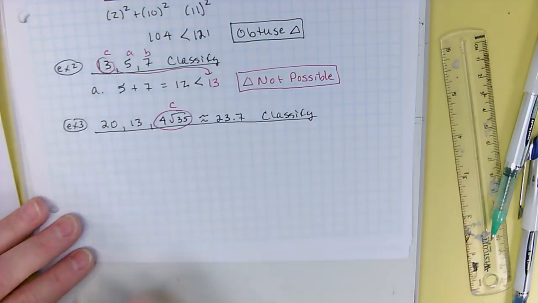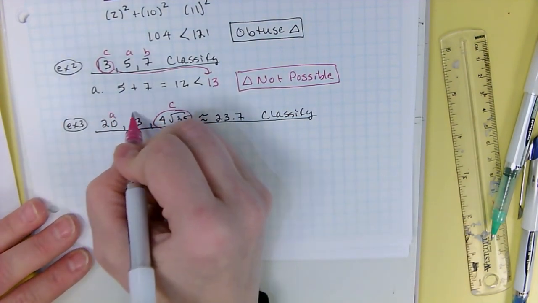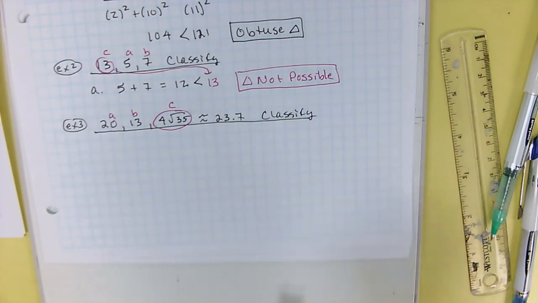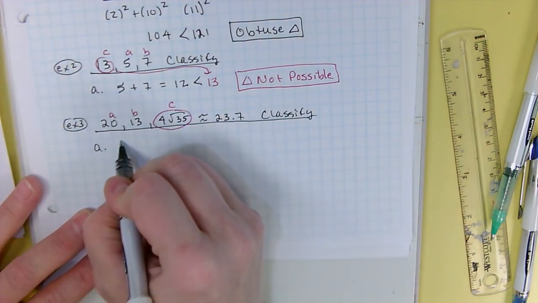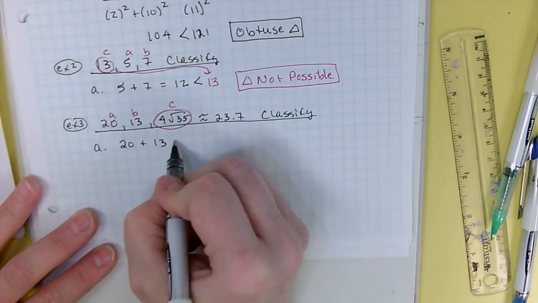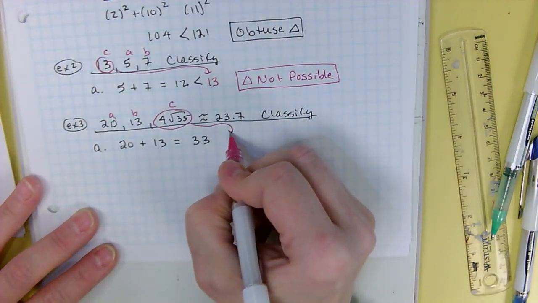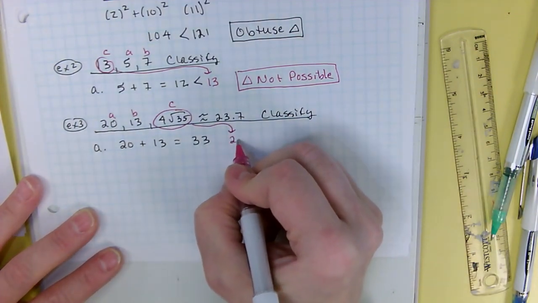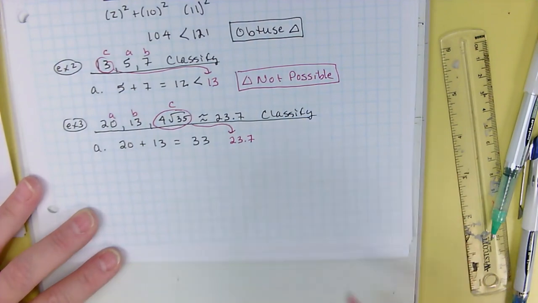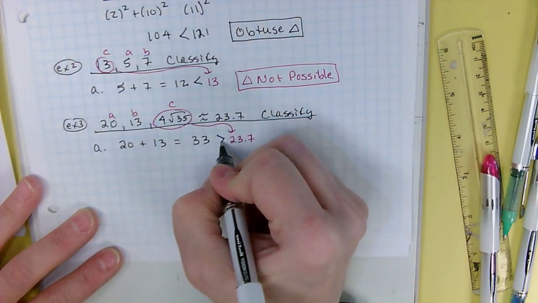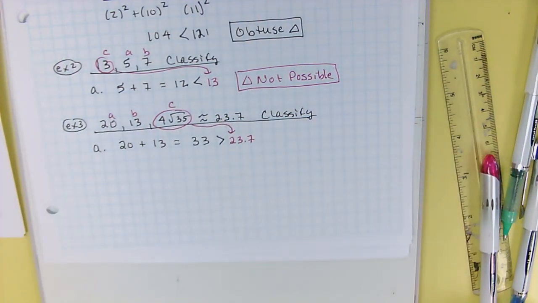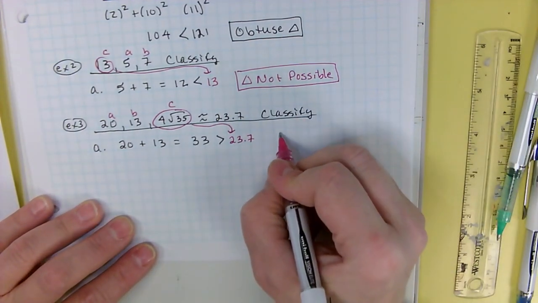So that's going to be your C. And then 20 and 13 are A and B. So first thing you do, make sure a triangle is actually possible. Add together the two smallest sides. So 20 plus 13 is 33. And then you're going to compare that to the biggest side, which is about 23.7. Well, 33 is bigger than 23.7, so the sum is bigger than the long side, which means a triangle is possible.